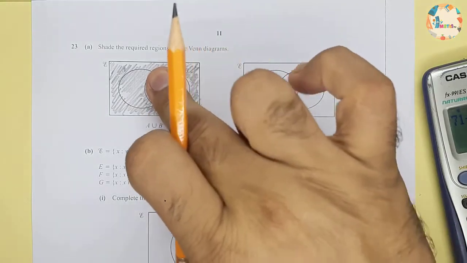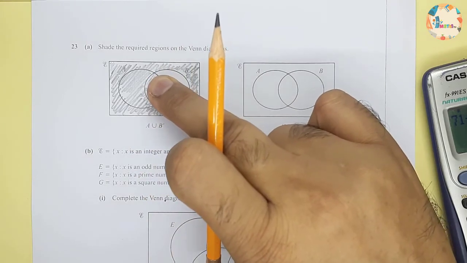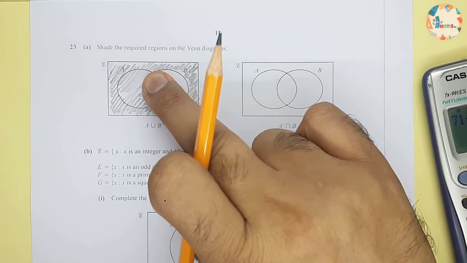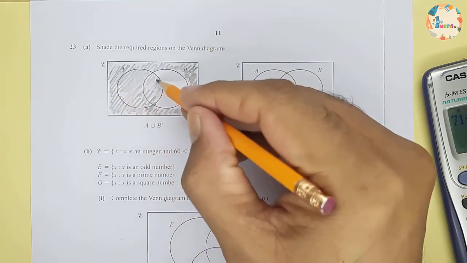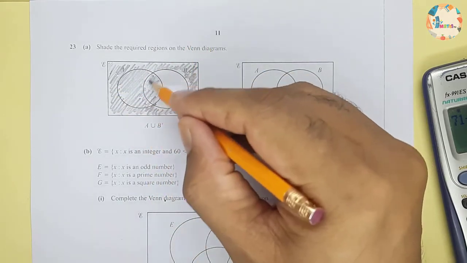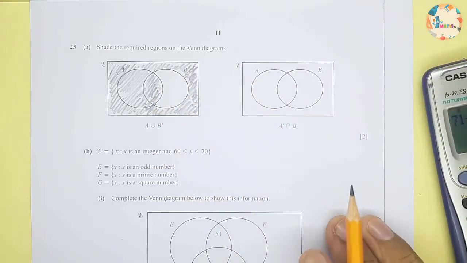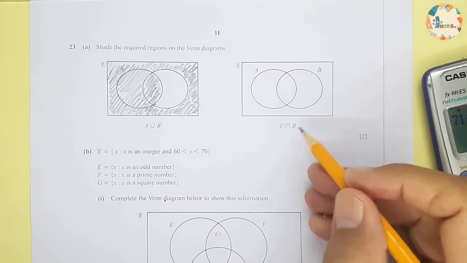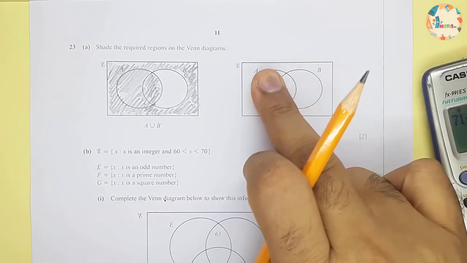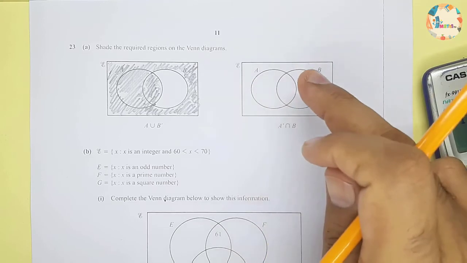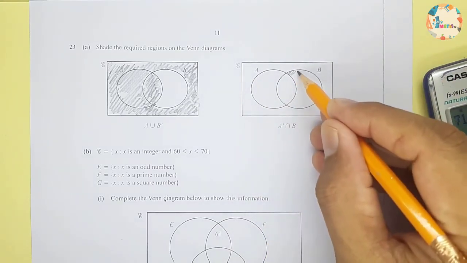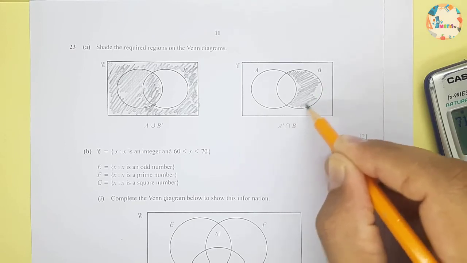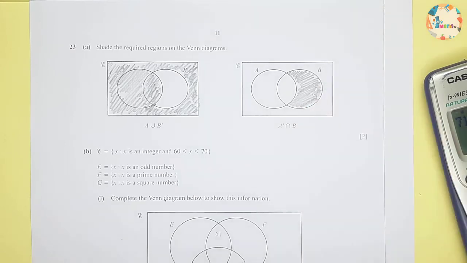Again, this portion will be B complement, which is including this outer portion plus A. So this is complete A. So this portion will also be included and shaded. Then this one is A complement intersection B, meaning not in A and in B, will be only this portion. Only this portion will be shaded in that case.